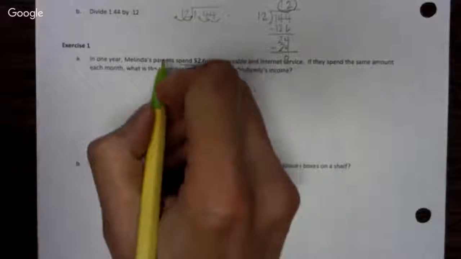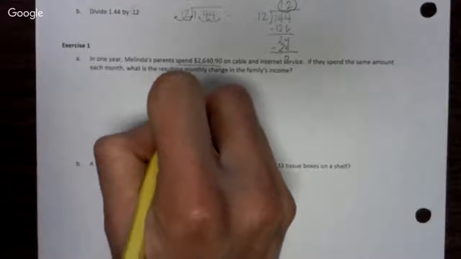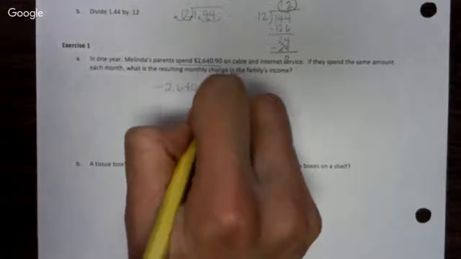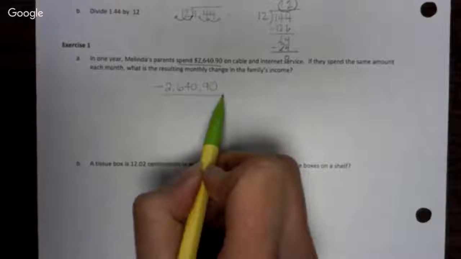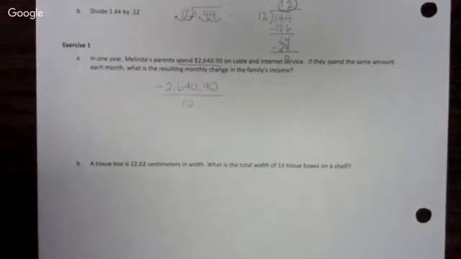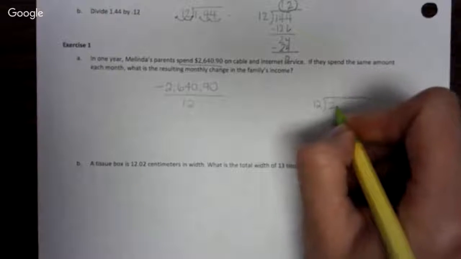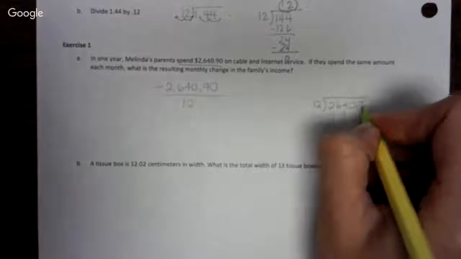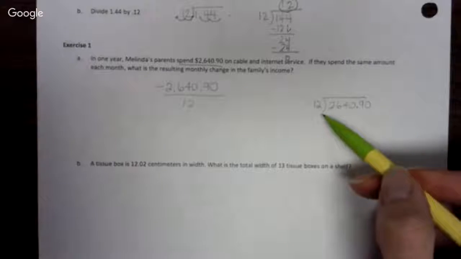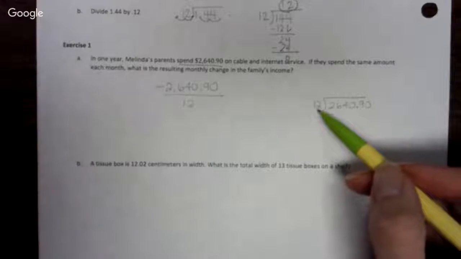All right, let's do some word problems with this. Part A says, in 1 year, Melinda's parents spent $2,640.90 on cable. They spent the same amount each month. So what's the resulting monthly charge? There are 12 months in a year, so we're going to divide that by 12, representing the 12 months. Now, I'm going to do the long division. I'm going to tip the fraction over. The number on the outside is a whole number, not a decimal, so we're good.